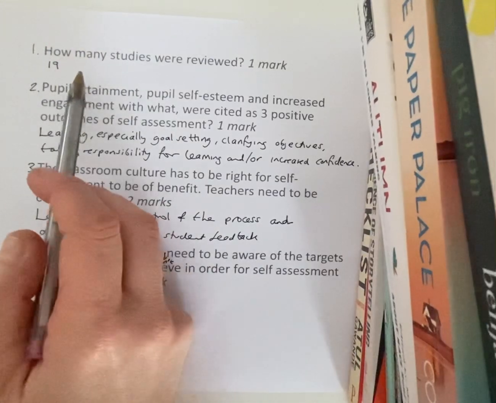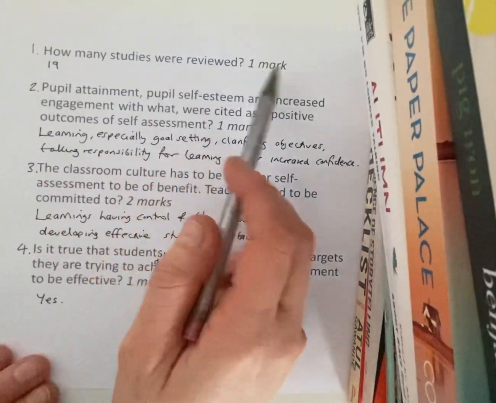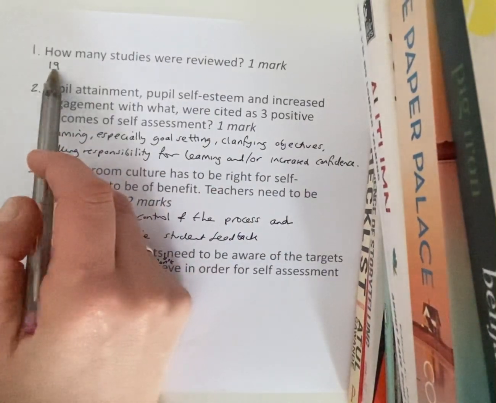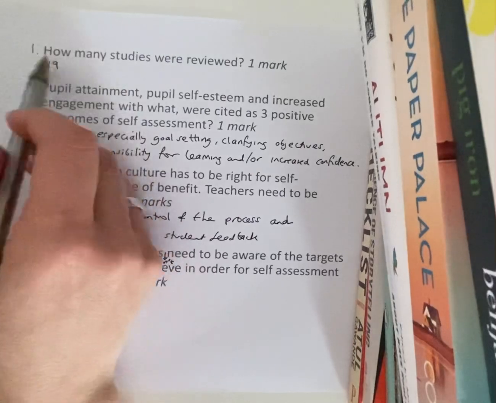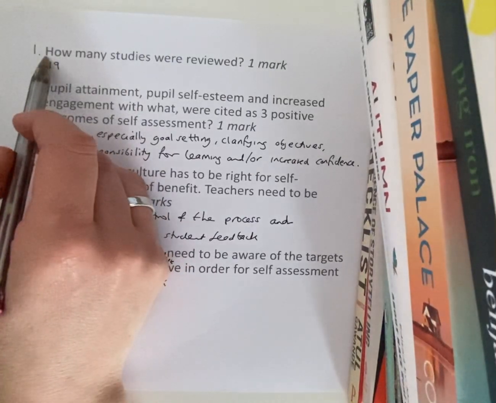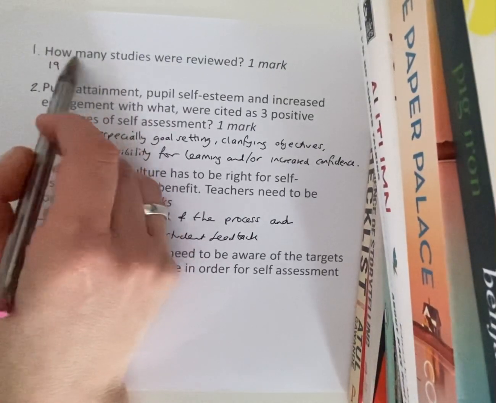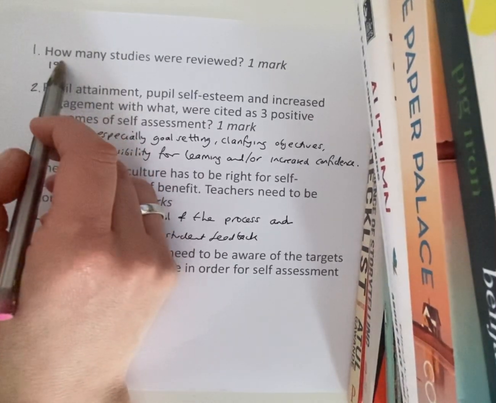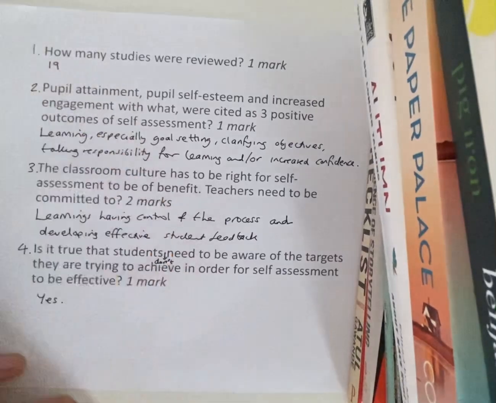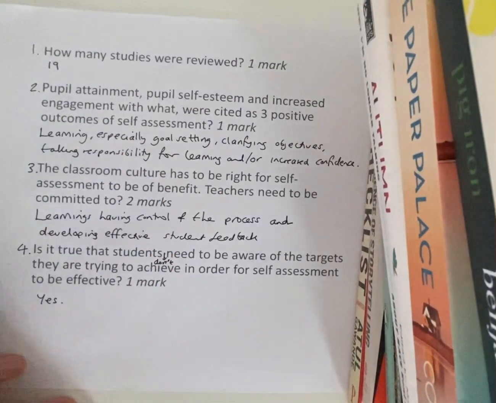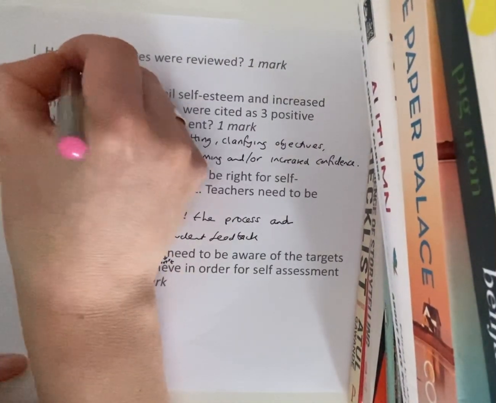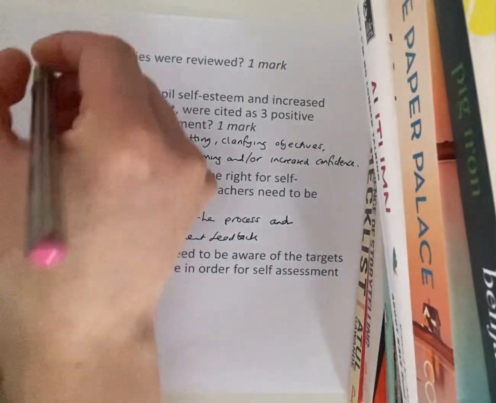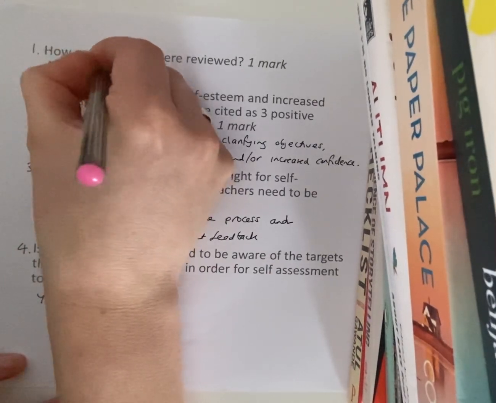So question number 1, how many studies were reviewed? 1 mark, and this answer is 19. Now, the students identified how many and realized the answer needs to be a number, but unfortunately when they've read the text closely and we refer back to our text, we can see that actually 19 is the number of journals and the number of studies is actually 26.